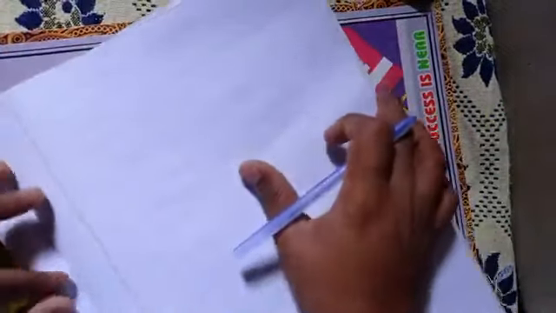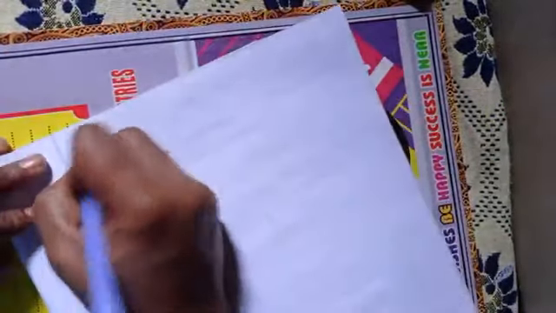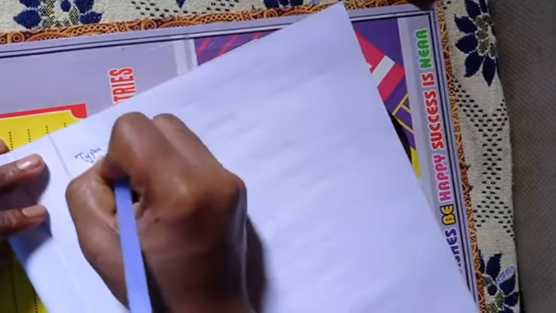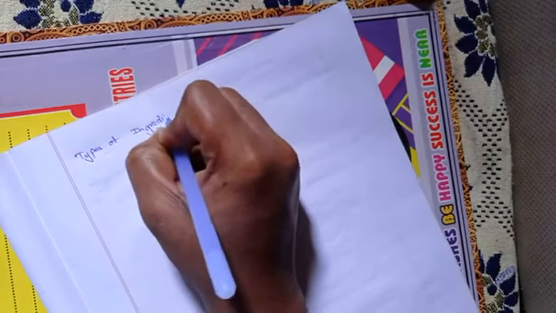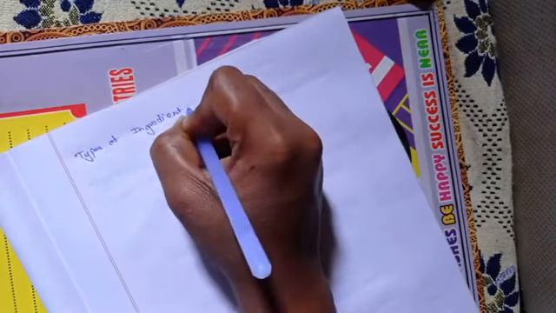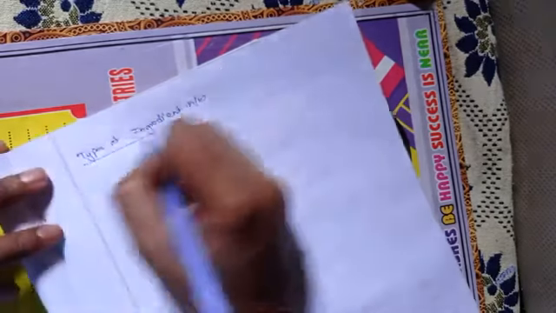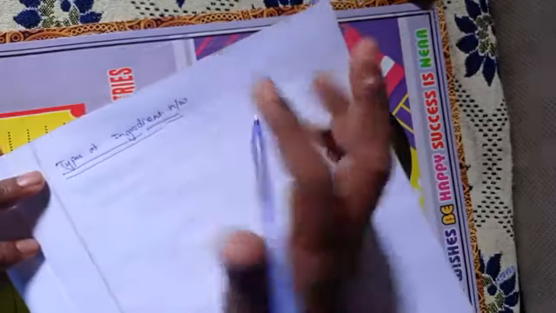Let us move to the types of ingredient networks. There are two types of ingredient networks.